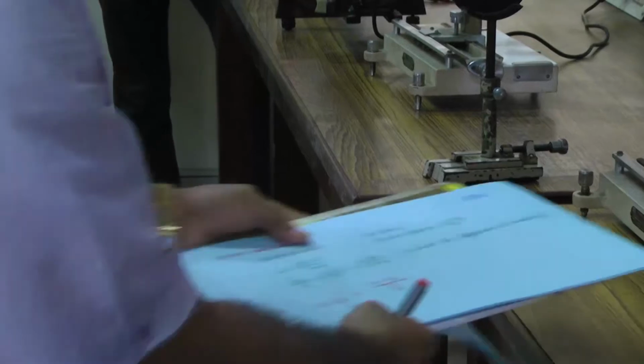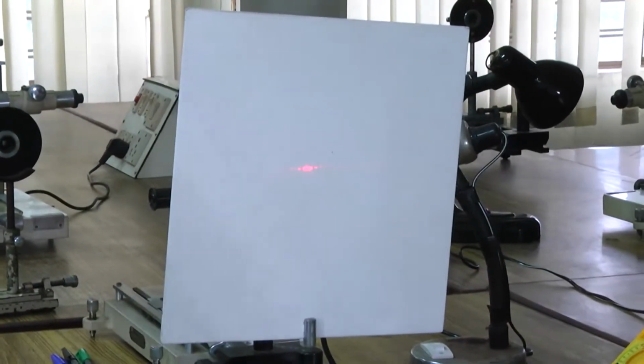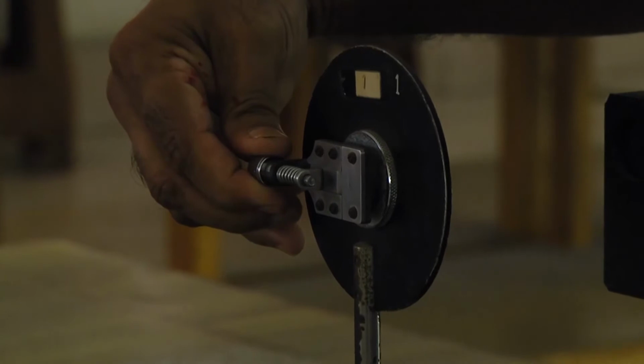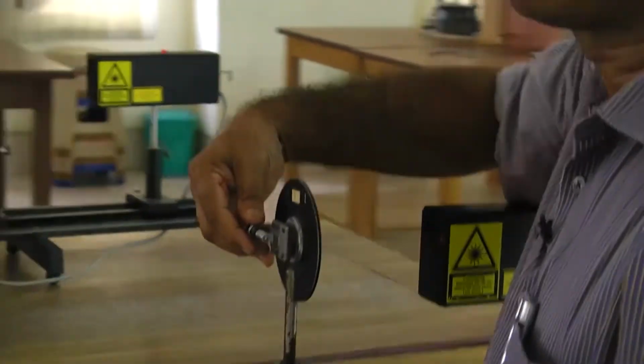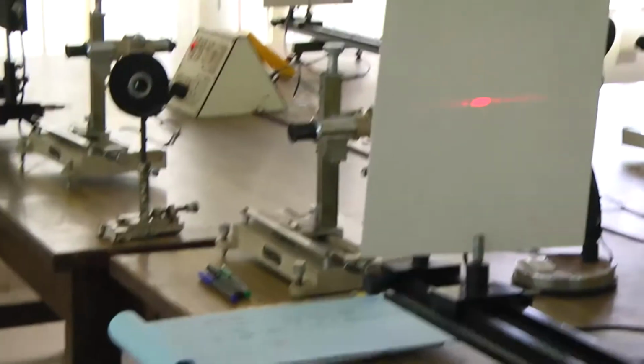So, that I can demonstrate, I can show you. I am changing the slit width. Now I am increasing the slit width. Okay. I am increasing, you see this first order minima is coming closer to the central maxima. So, all orders are moving towards the central maxima. So, that is the effect of the width of the slit.